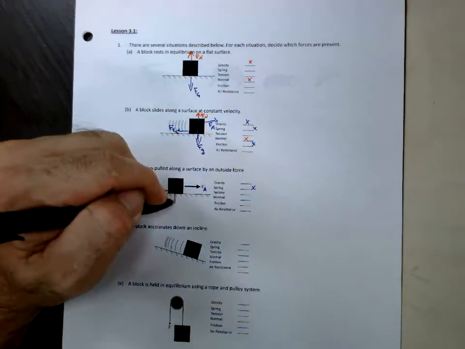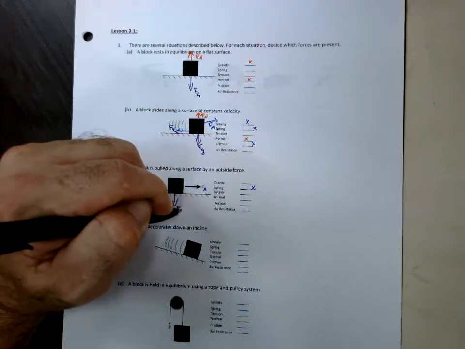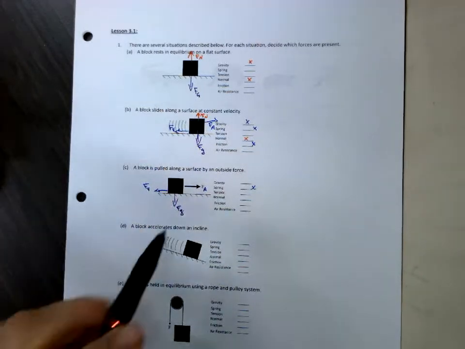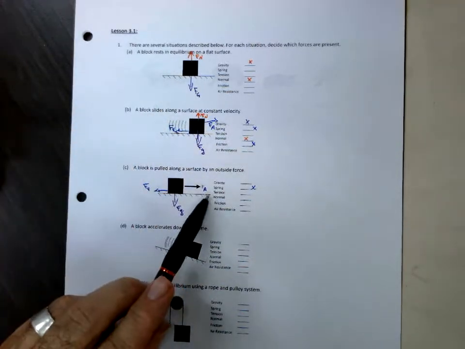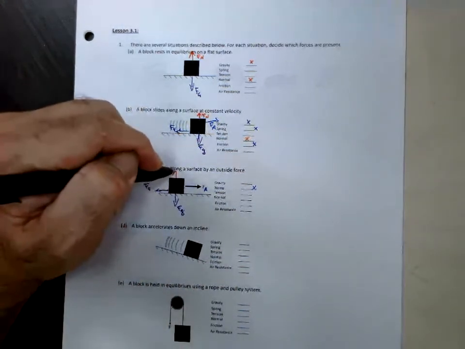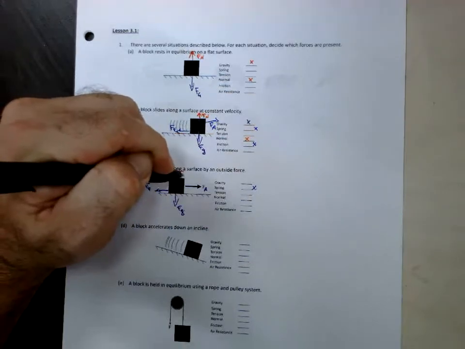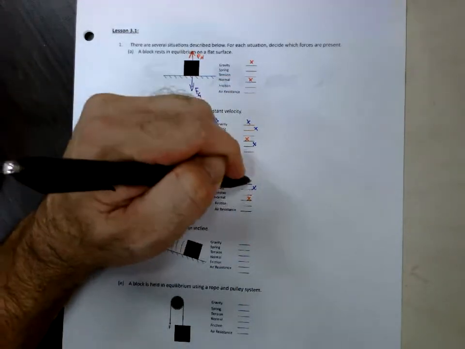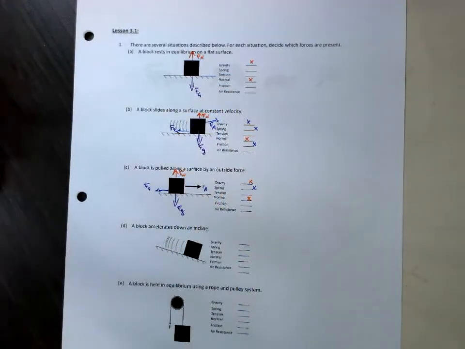Now we have gravity pulling downward, and then we also have a normal force, again, as before, that is acting perpendicular to this surface. So 90 degrees going straight up. So this is our normal force. So we have normal and gravity.